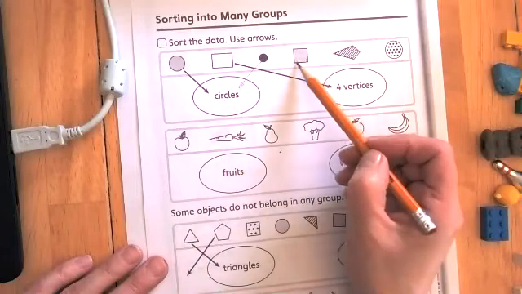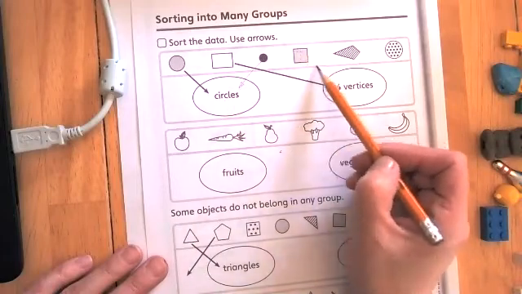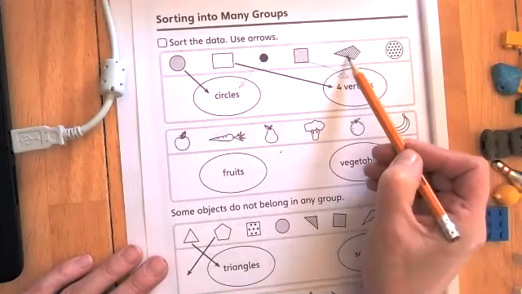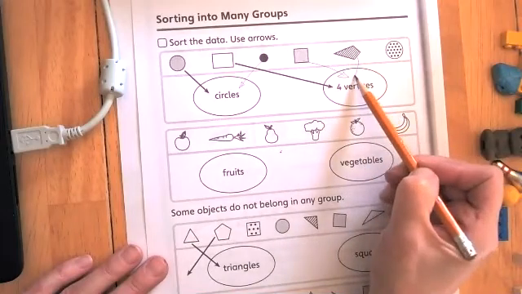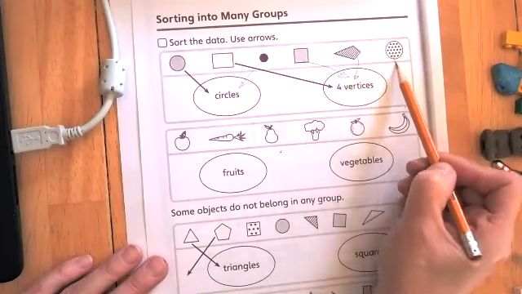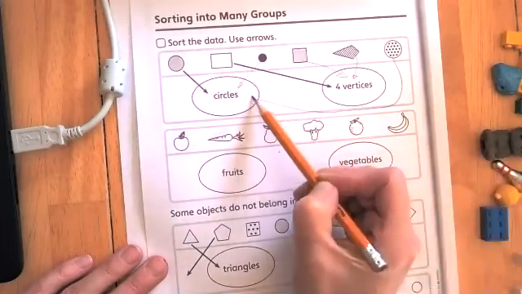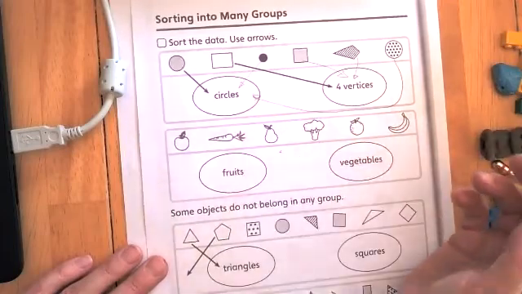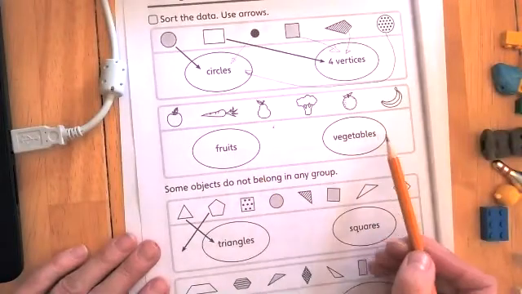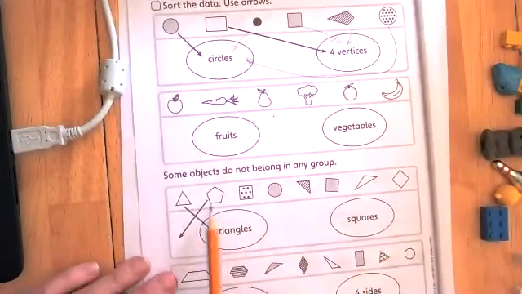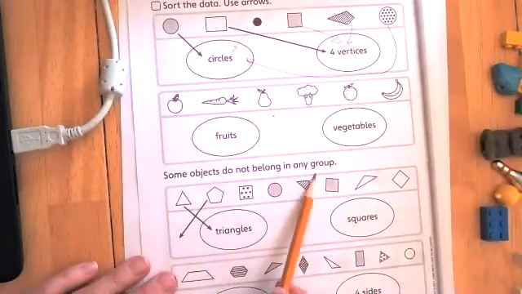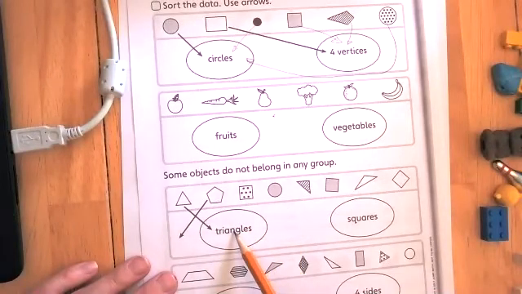This is a square. It's got 1, 2, 3, 4 sides. So here. This has 1, 2, 3, 4 sides. And this is a circle. So, ooh, I might have to go around like that. Okay? So you're sorting them into 2 categories. Same thing. Some objects do not belong in any group. So if it doesn't belong in the triangles group and it doesn't belong in the square group, you just point to outside of the circles.